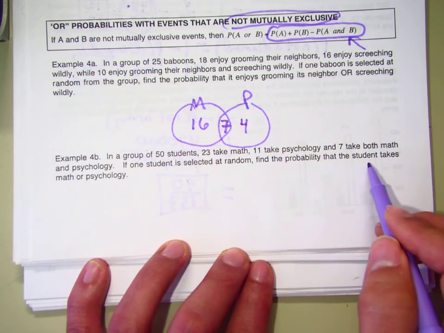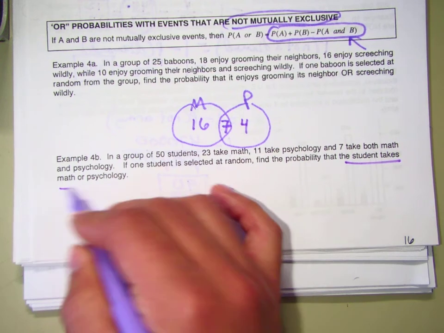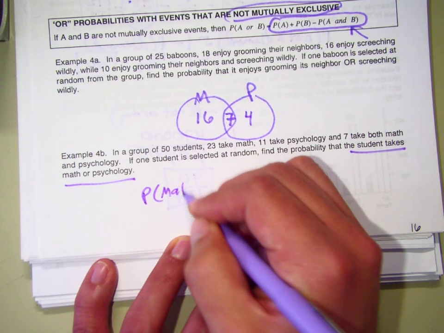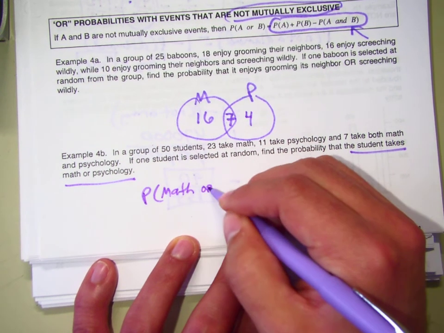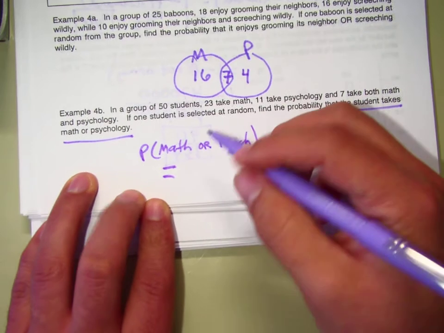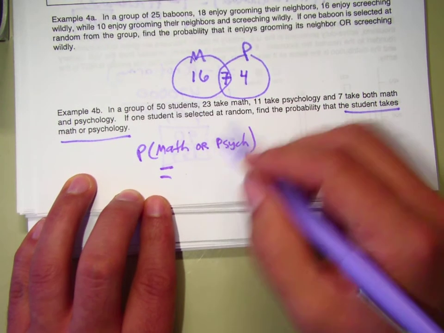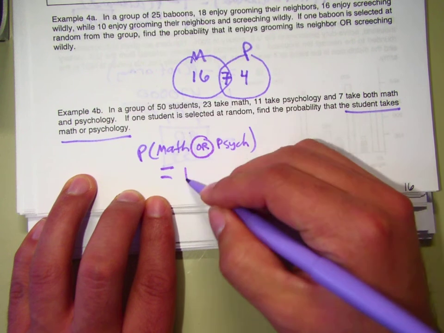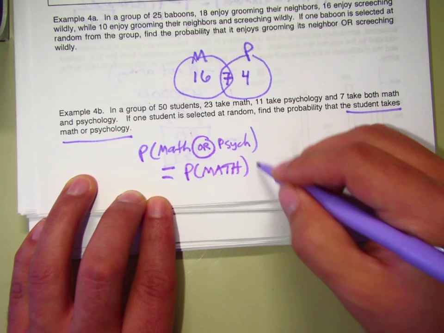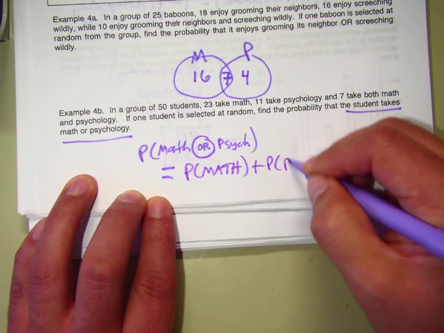So, if we want to find the probability that the student takes math or psych, this is how I always go about doing this. As soon as I see the word or, I split it up and do addition. So it's the probability that we're in a math class plus the probability that we're in a psych class.